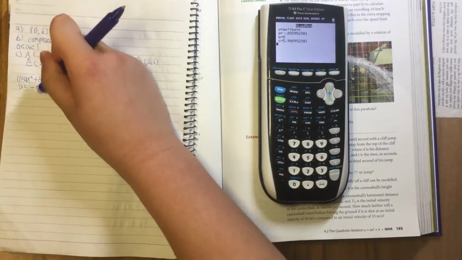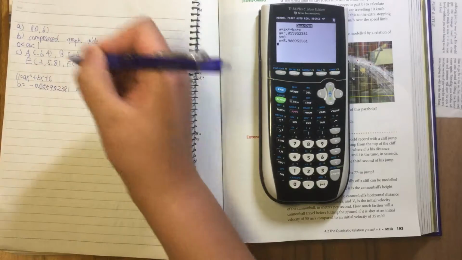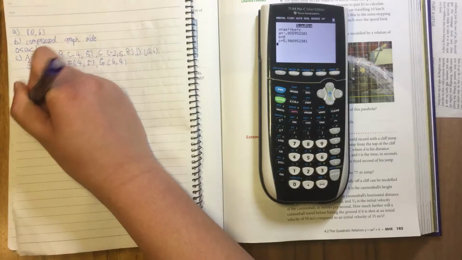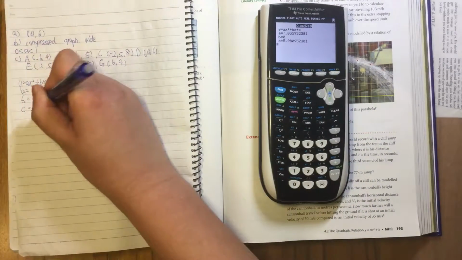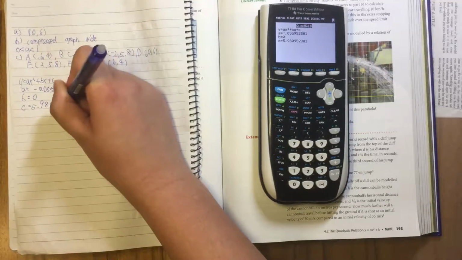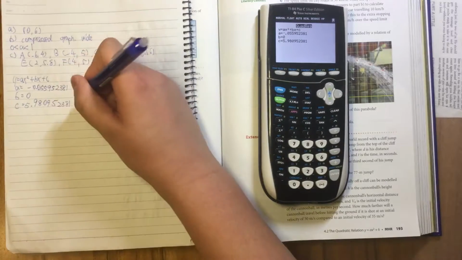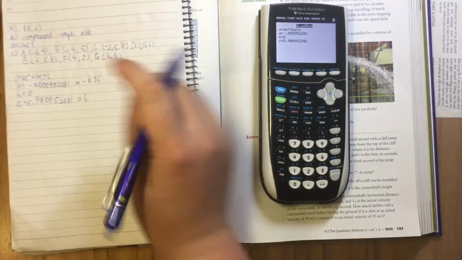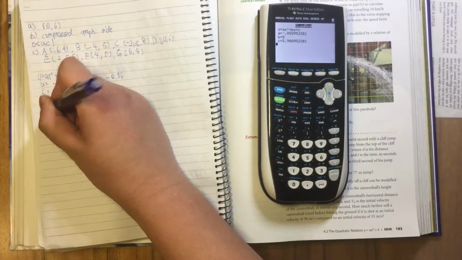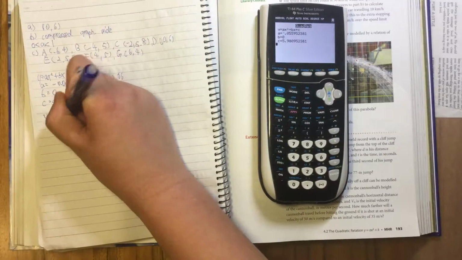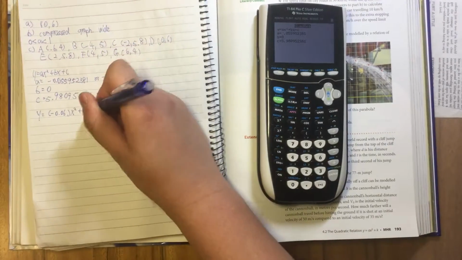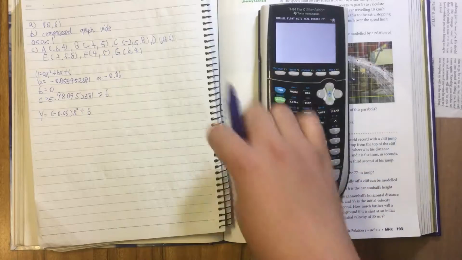Sorry, I just missed one of the 0s. And b, we got nothing. And c is 5.980952381, which we can round to 6. Right now we just need to write down this formula: y equals -0.06x squared plus 6. Let's see if it works.